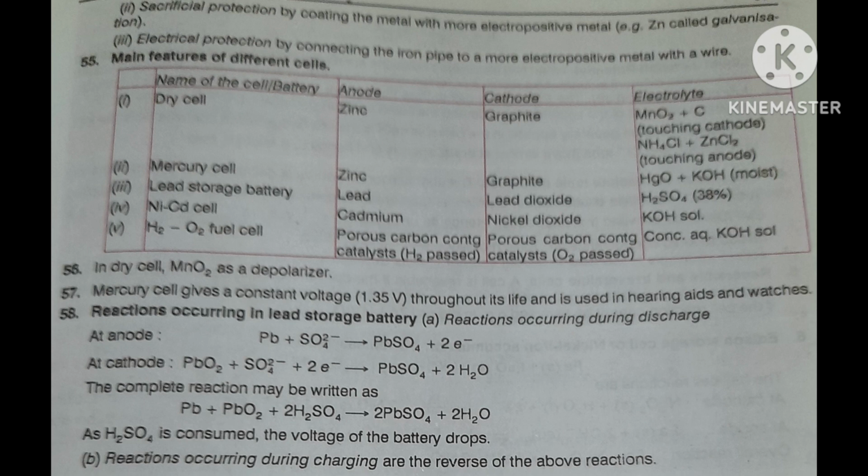The mercury cell gives a constant voltage, no variation, fixed 1.35 volt throughout its life, and is used in hearing aids and watches.